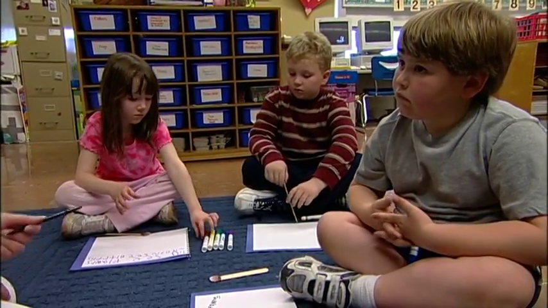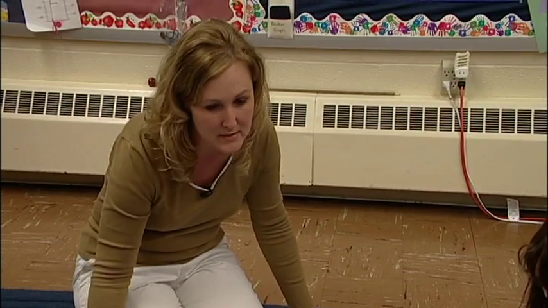Whole class lessons and small group instruction are two core elements of differentiated teaching and learning in the primary classroom.